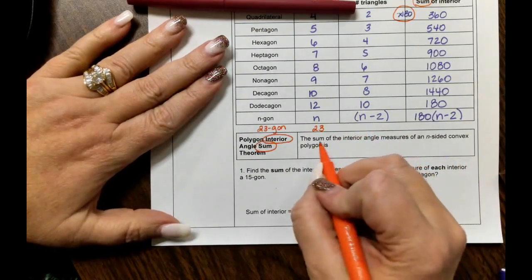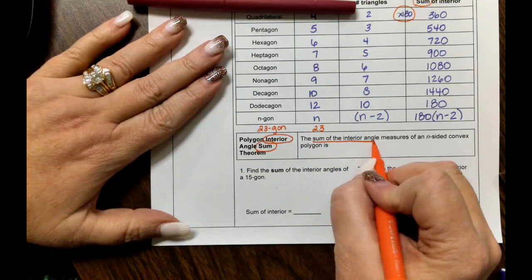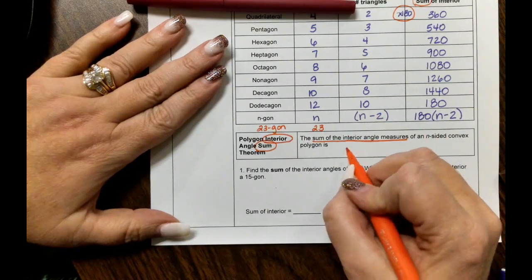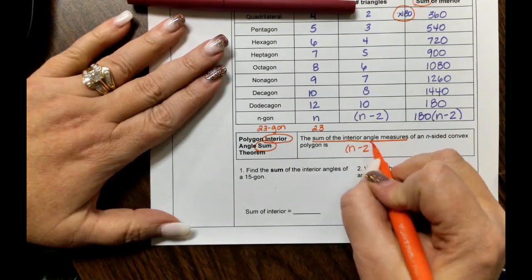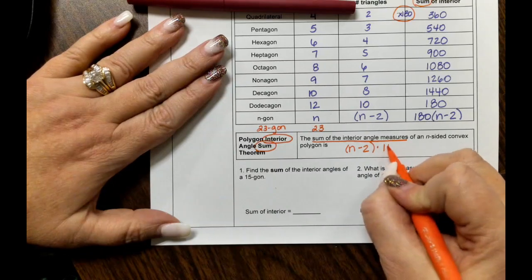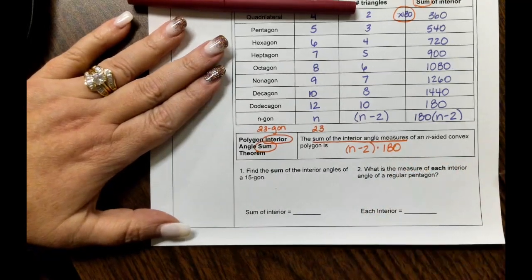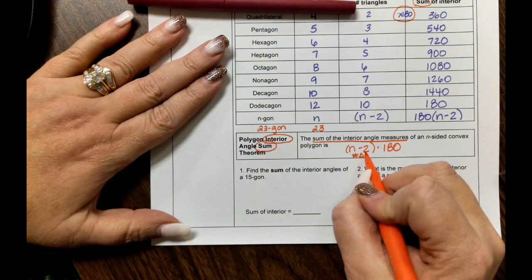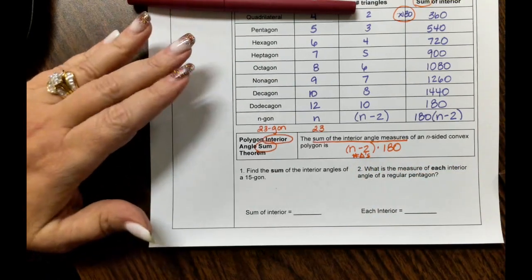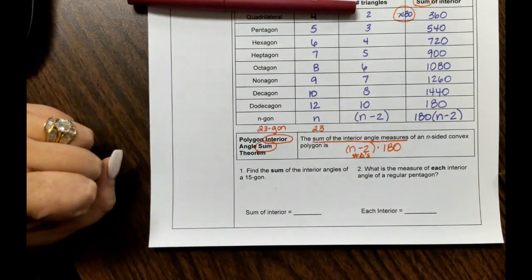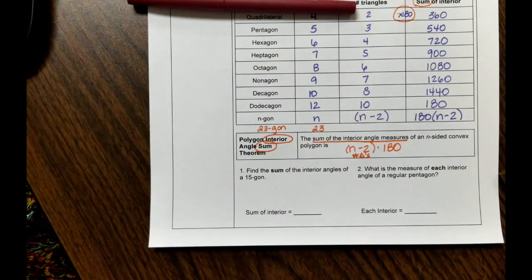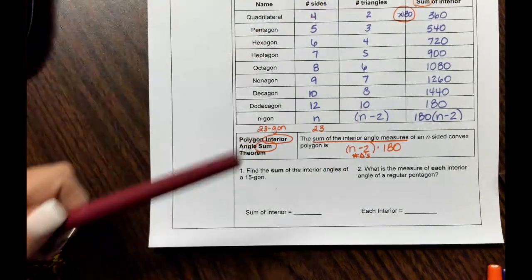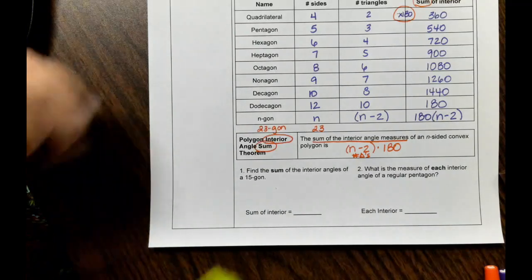So the sum of the interior angle measures is the number of triangles, n minus 2, times 180, because every triangle adds up to 180. So this is the number of triangles, and we multiply it by 180 because each of those triangles has 180 degrees. So this is what the question might look like. Find the sum of the interior angles of a 15-gon.